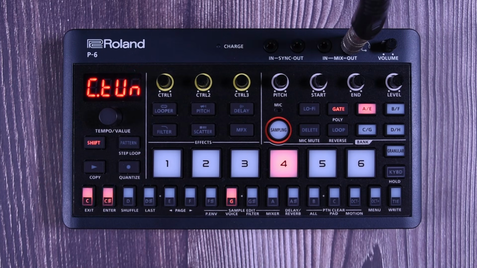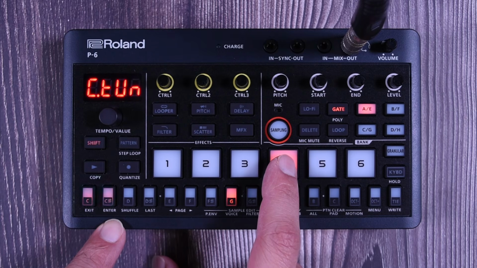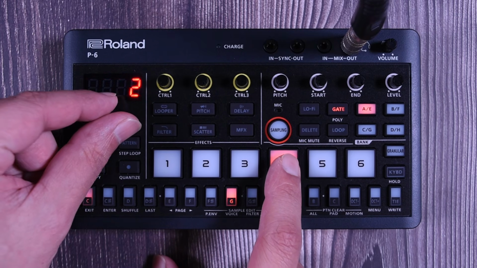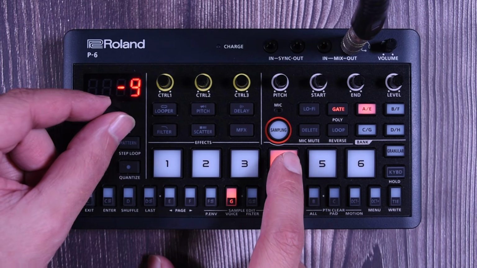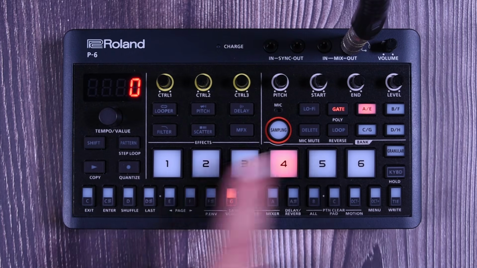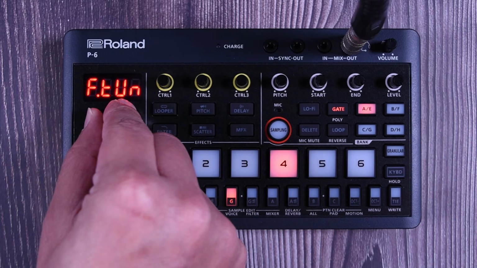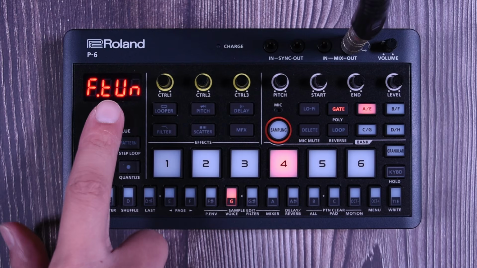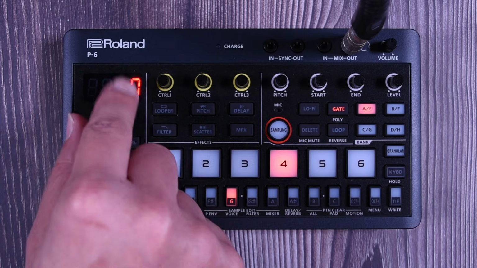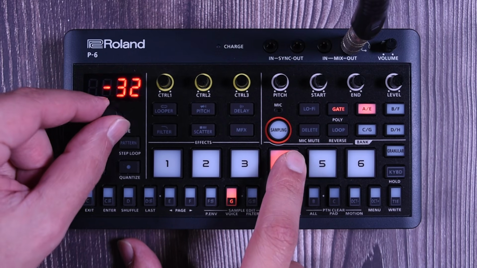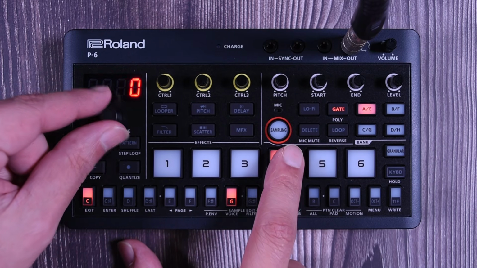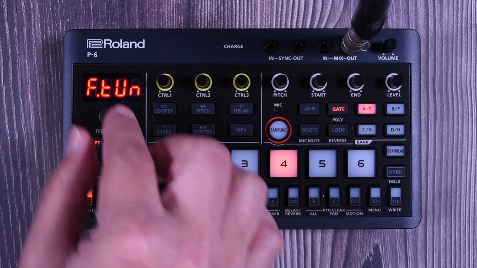So first is the C tune. This one is the tune of the sample in semitones. If we want to modify it, just press enter, and then we can change it in semitones from +24 to -24. Then, since you can tune in semitones, the next one is the fine-tune. It's the same deal. You just enter and you can fine-tune the sample. There you go. So I'm going to go out and keep moving forward.